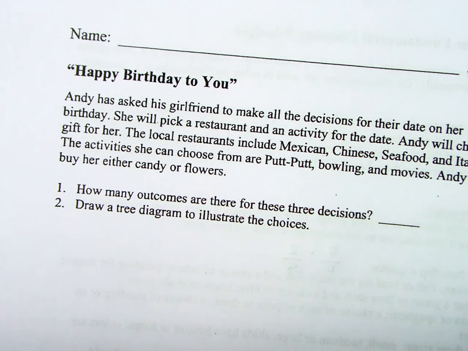What time do we get out of here? At 39. Oh, shoot. Yeah, okay. That's okay, hon.